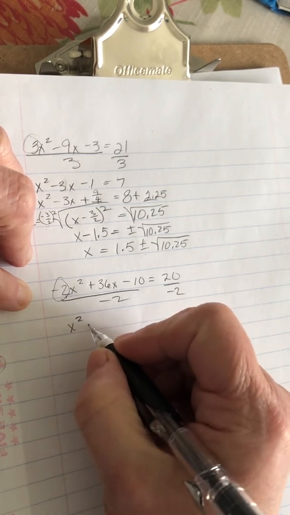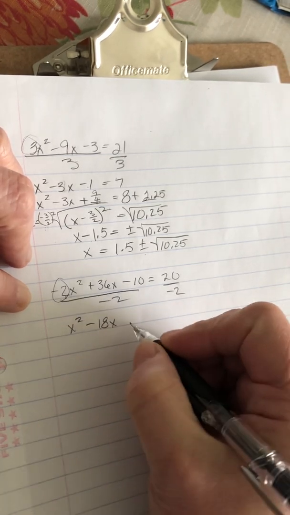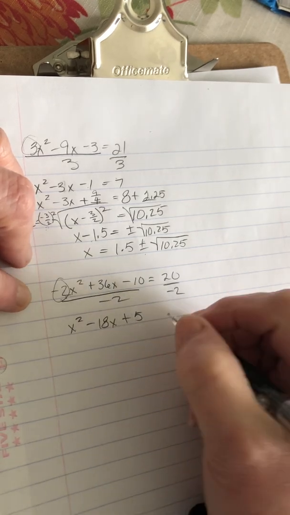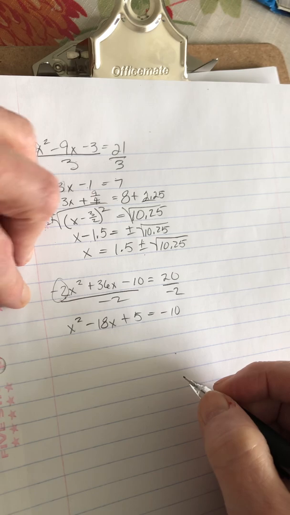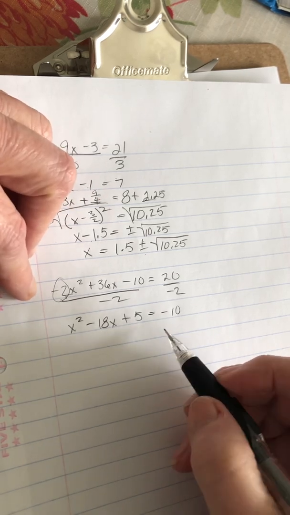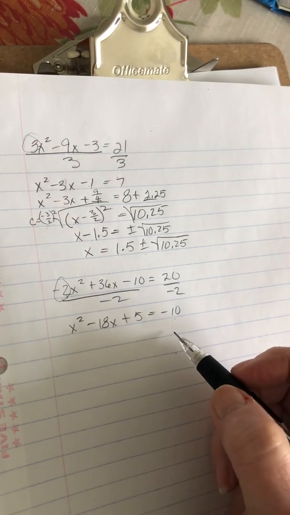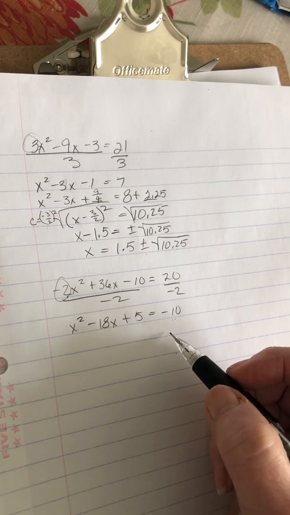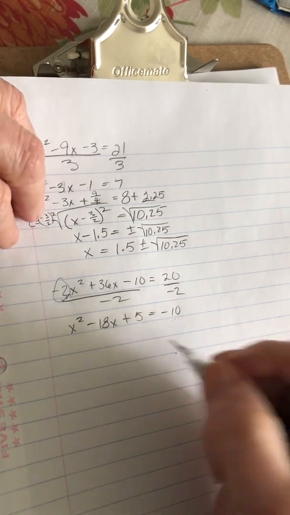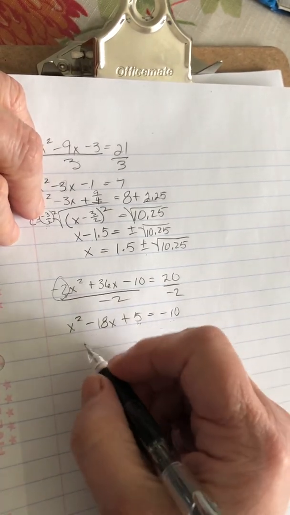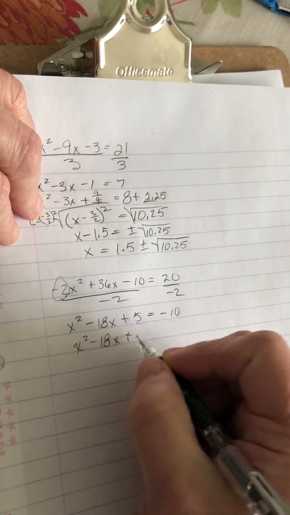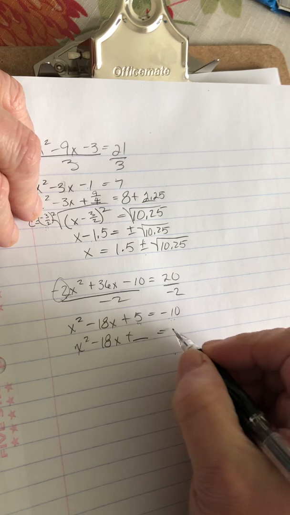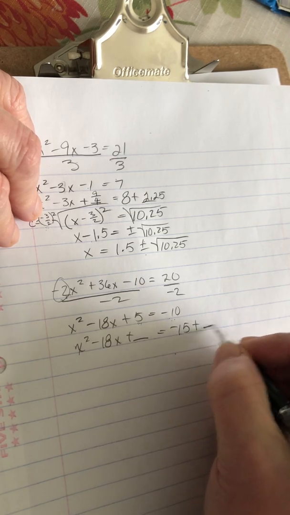That gives me x squared minus 18x plus 5 equals negative 10. Now, you might be looking at that and say, ooh, that's a negative 10, it's not going to work. Well, you kind of know for sure. How do I get rid of a plus 5? Subtract it from both sides. And that's going to give me negative 15 over here.